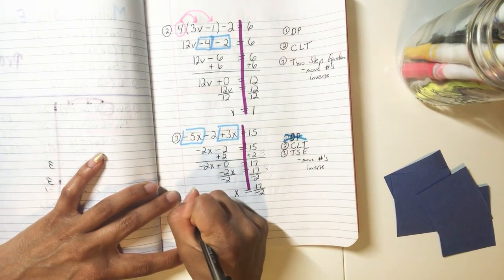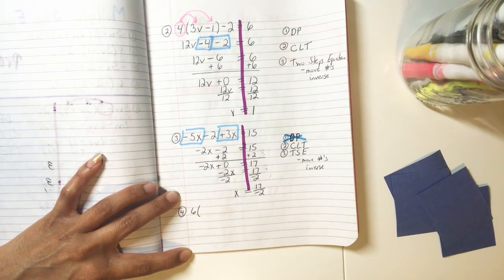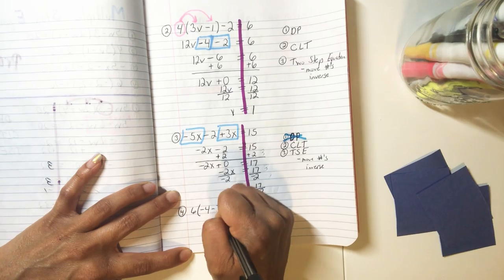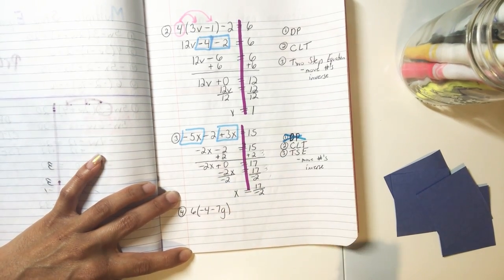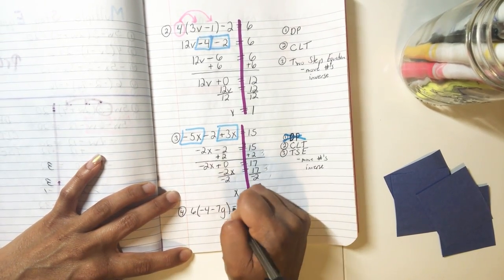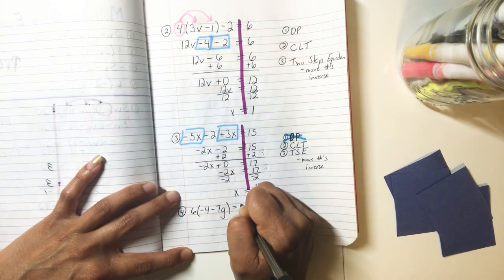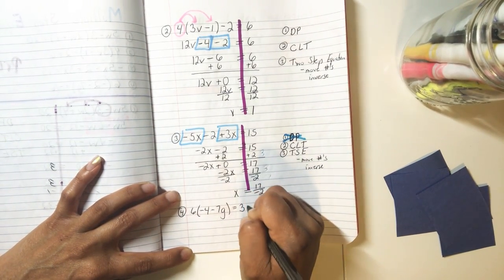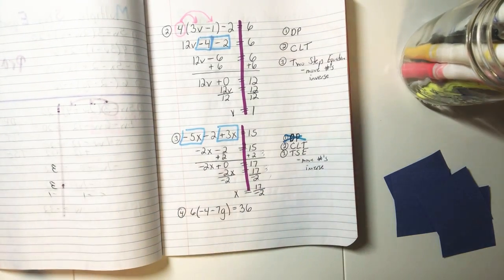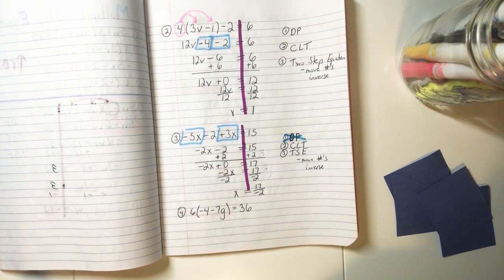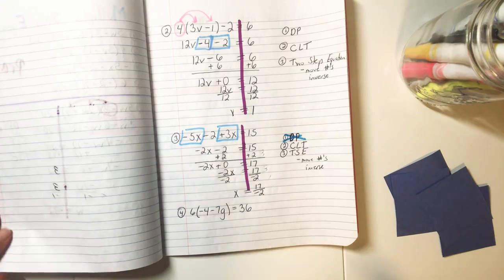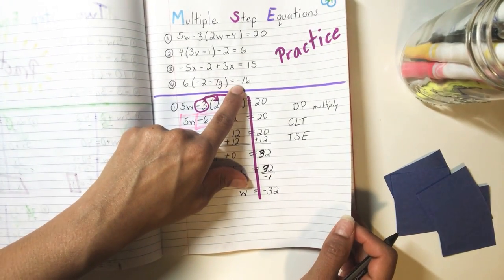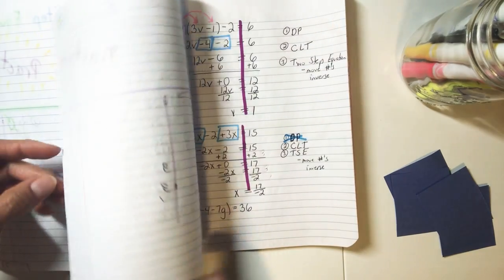All right, so here is our problem. 6 times negative 4 minus 7g equals 36. Okay, equals 36. Just make sure that's the same right here. Oh, no. Look, this says what? Minus 16.